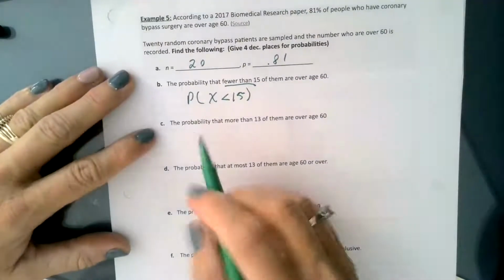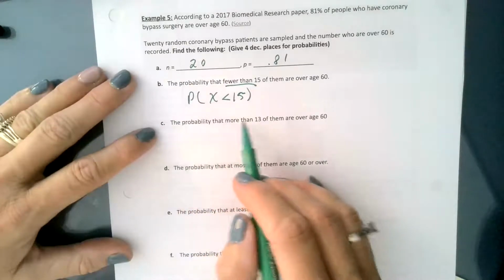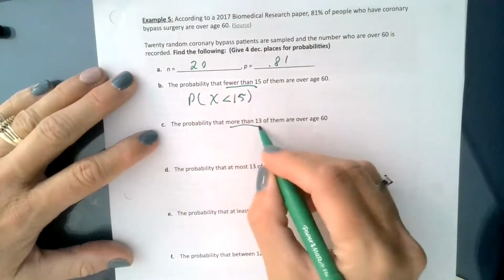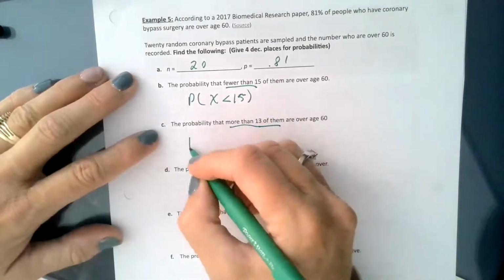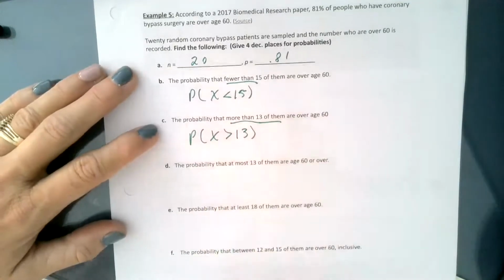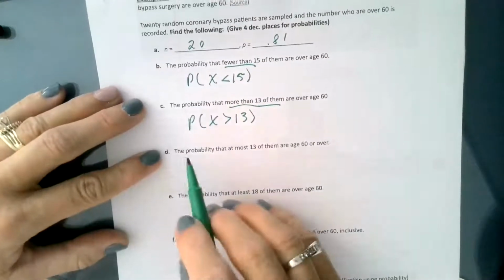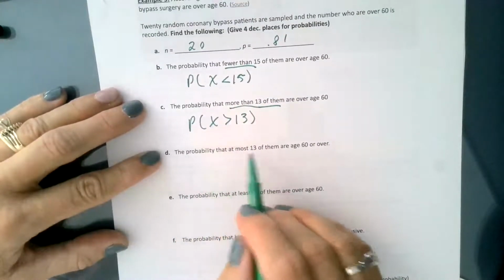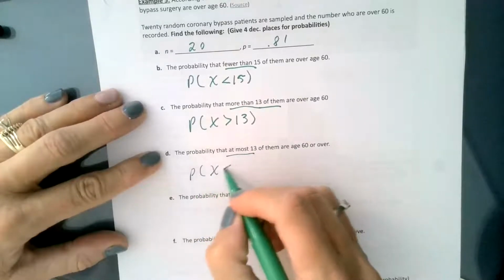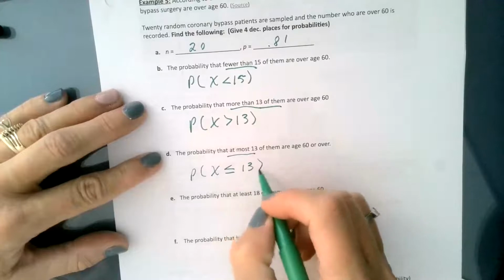The next one says the probability that more than 13 of them are over age 60. So more than 13, but I don't think we're including 13. So the probability X is greater than 13. Then D is the probability that at most 13. So X is less than or equal to 13. So at most.